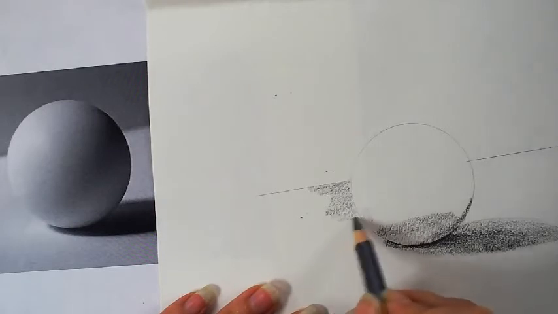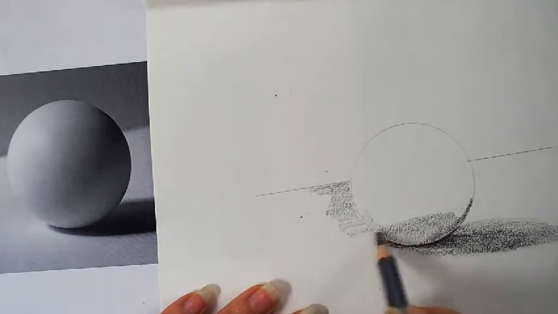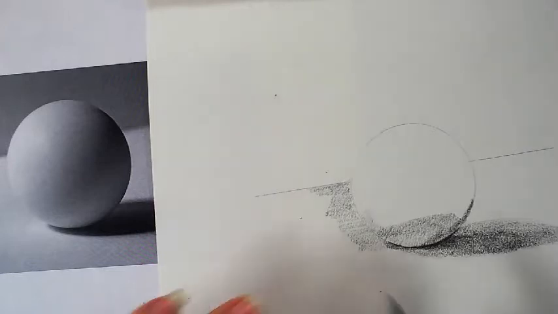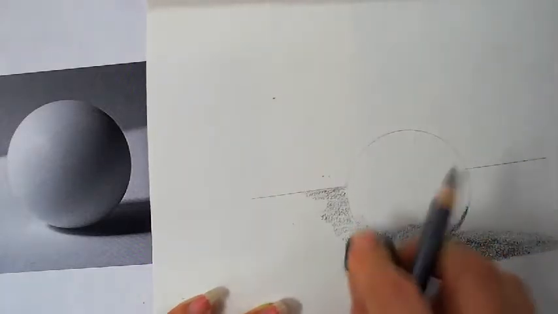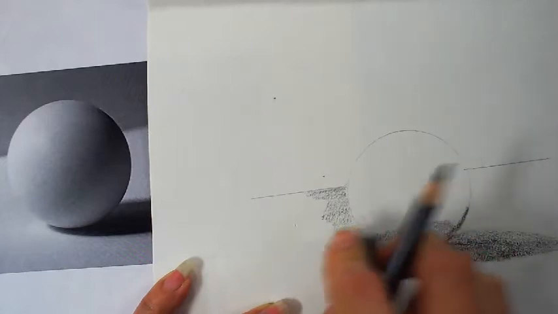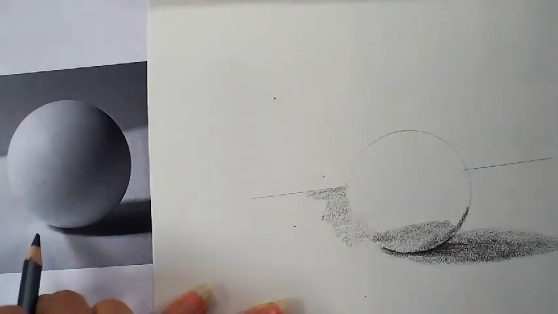So sometimes the negative space helps define the positive space, okay? Oh, and there's a highlight right there that I overlooked for a second. Right there.